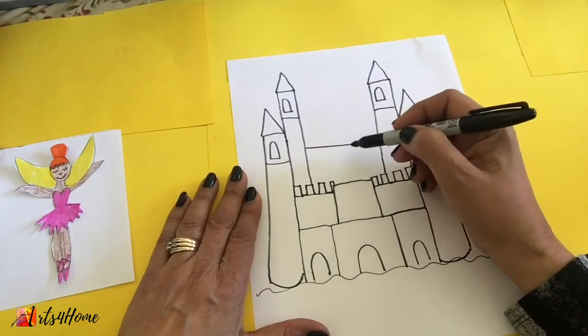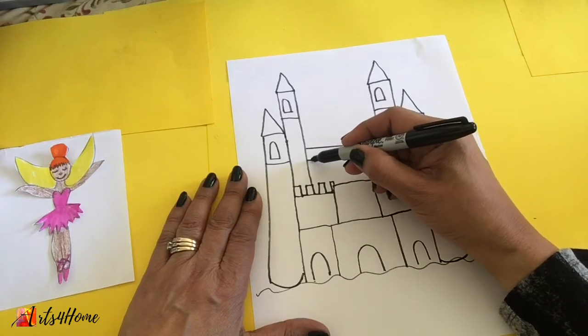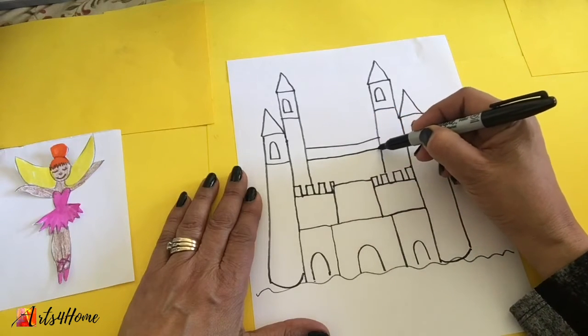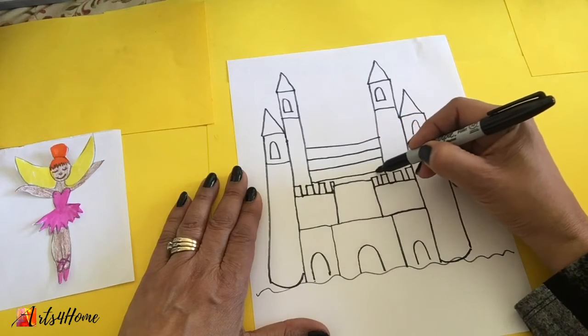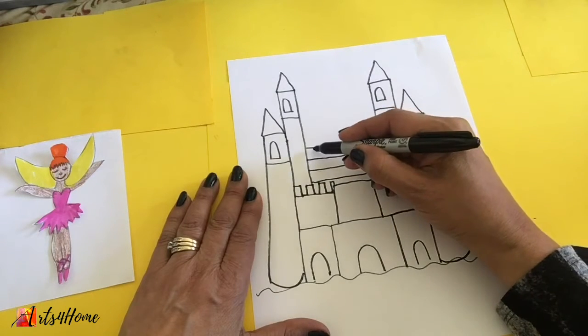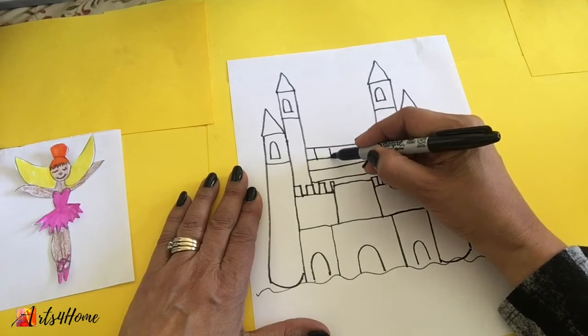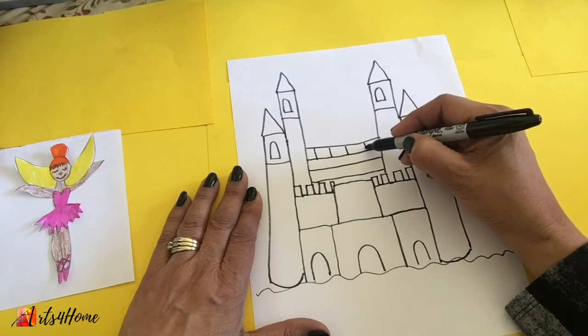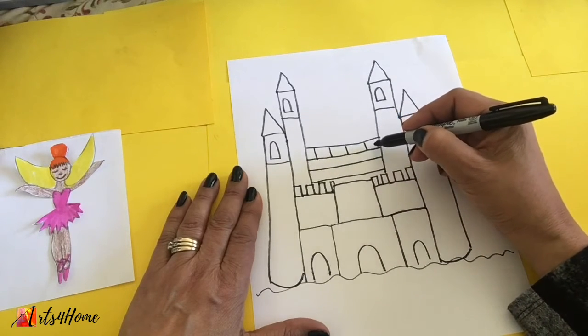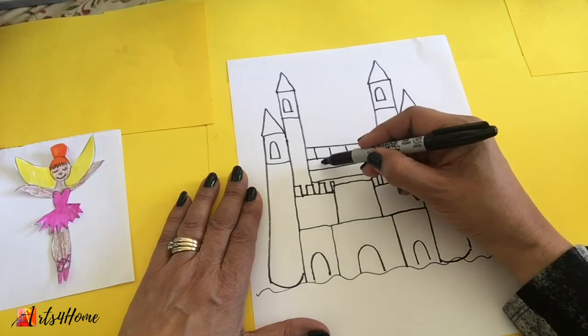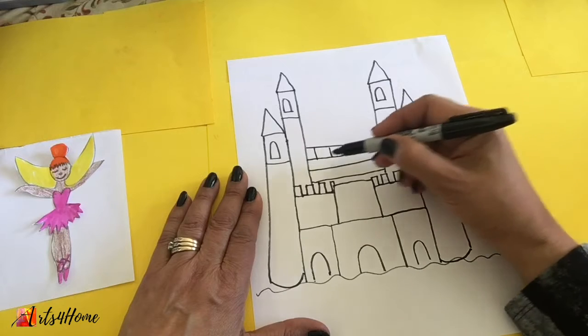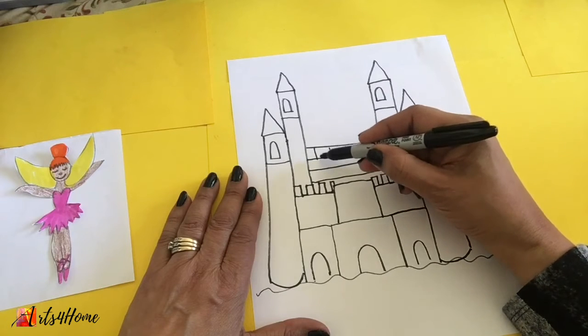And then we're going to make a brick wall. So we want to put one line, two lines, three lines. And then go back and put straight lines, about 4 at the top. Now in order to make a brick wall, your next lines in this section have to be in the middle of these two lines.